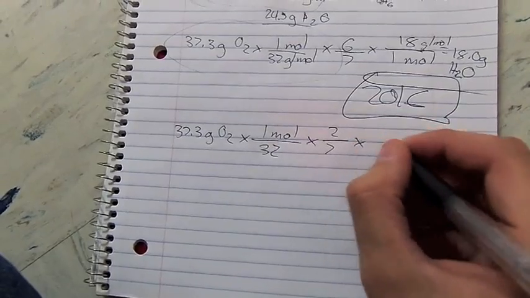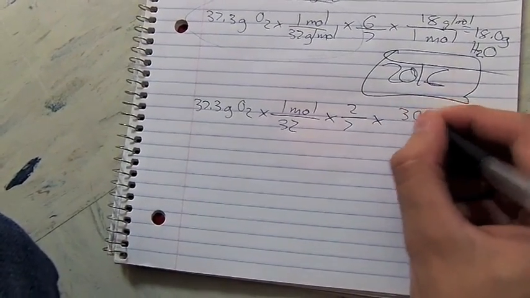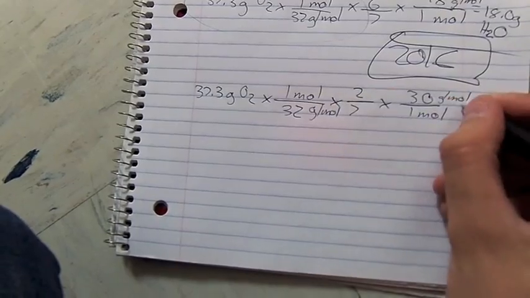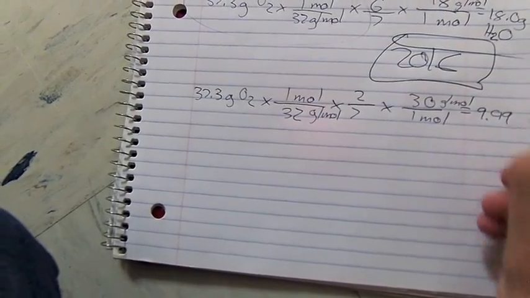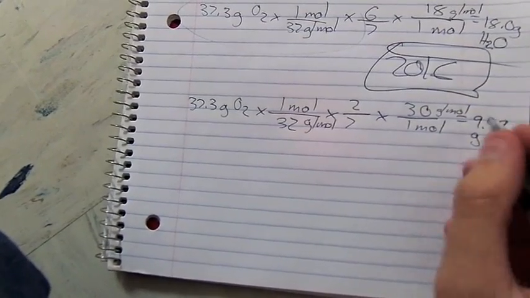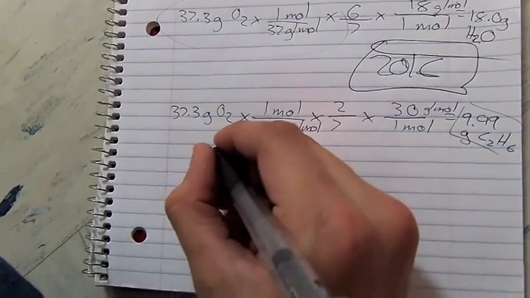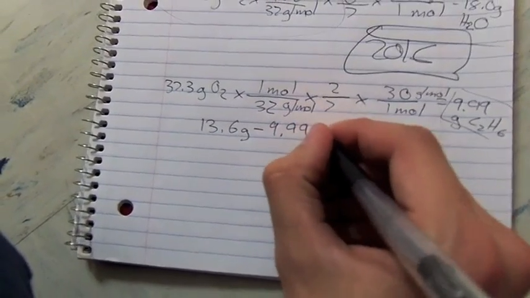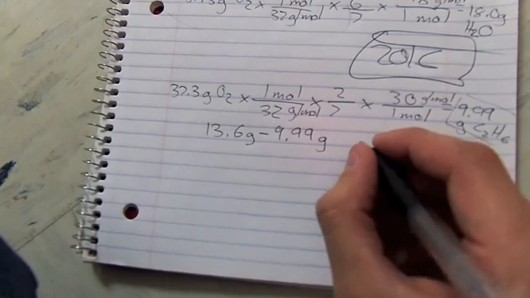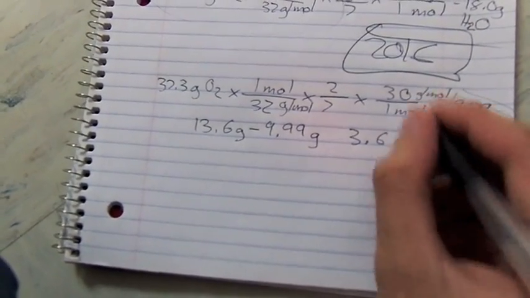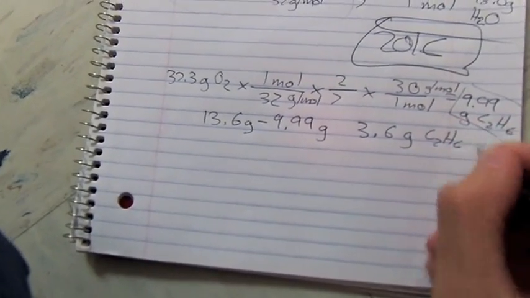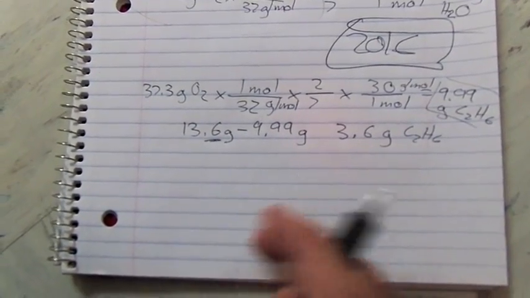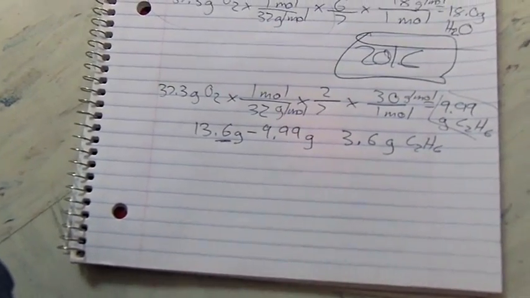And times 30 over 1 mole. And this is grams per mole, equals 9.99 grams of C2H6. That's how much we will use of C2H6. So to find out how much extra, we're going to take our original amount of C2H6 and subtract this amount from it. And we get 3.6 grams of C2H6. For sig figs, since we only have 1 past the decimal here, you can only go 1 past the decimal here. So that's why it has 2 and these ones have 3. And that's how you do that.